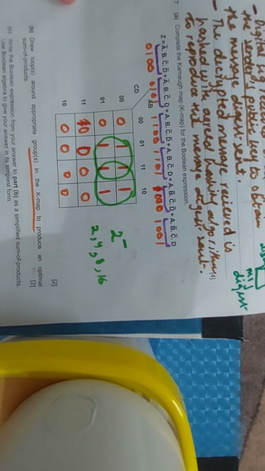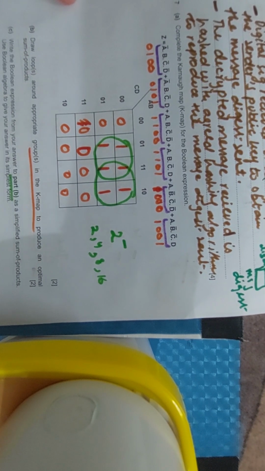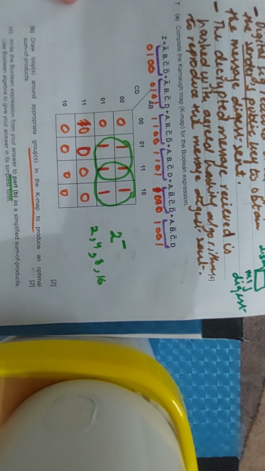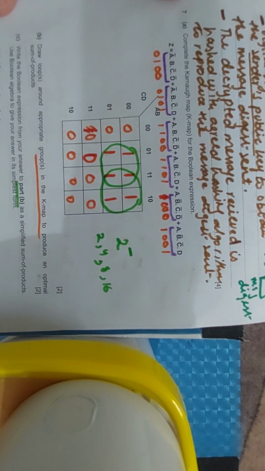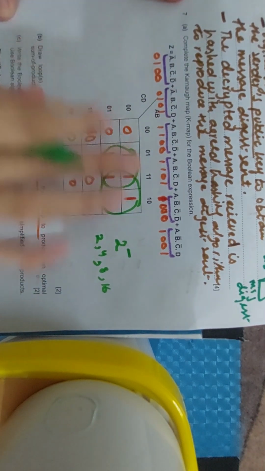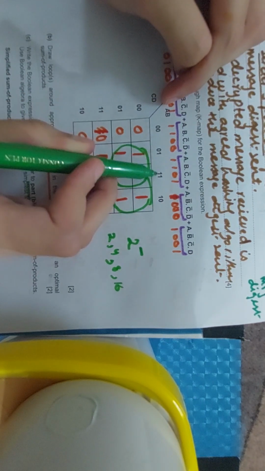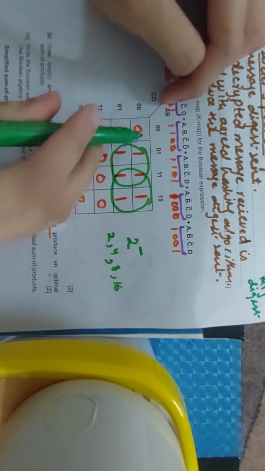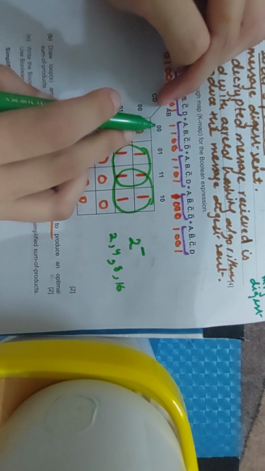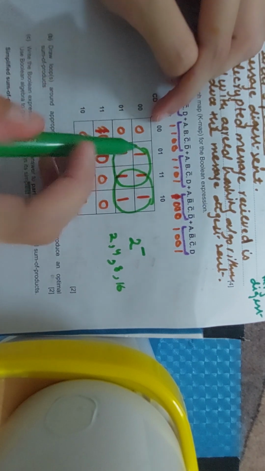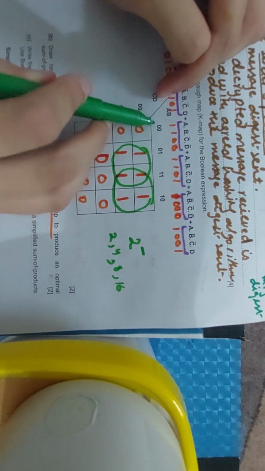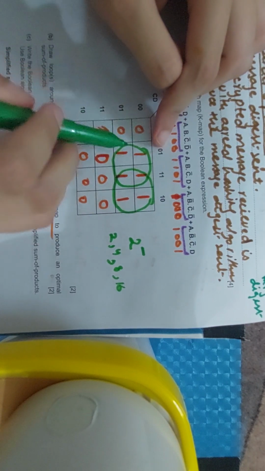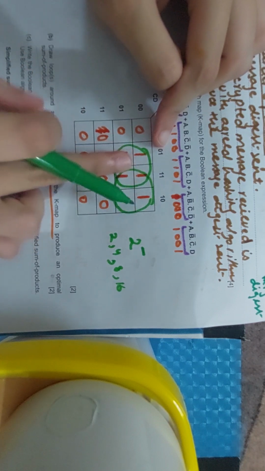And then you have to write the Boolean expression from your answer to part B as a simplified sum of products, and use Boolean algebra to give your answer in its simplest form. So the simplified sum of products for this group, this whole thing, is what? For this, we can see that if A is 0 or 1, it doesn't change the output, right? So if a letter has 0 and 1 and it does not change the output, it means that A is 0 over here and A is 1 over here, it doesn't matter.